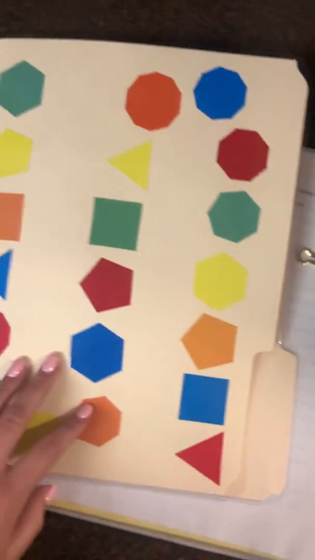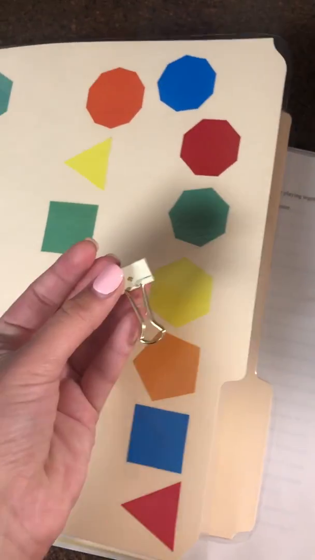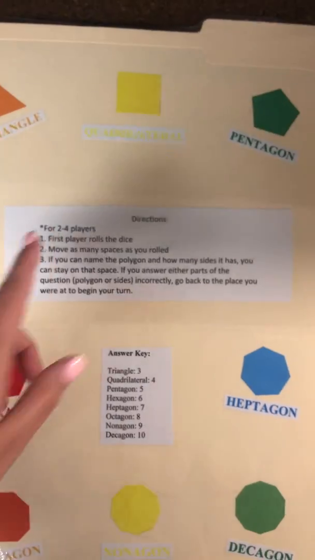This game I would also use during centers so that the teacher can control which students are playing together, and they can modify the rules and regulations if they need to based on who's playing at what time and who needs more help compared to who doesn't. So this is my game. The pieces will be attached with this, but for the sake of my video, I already have it set up. On the inside of the folder, I have my directions.